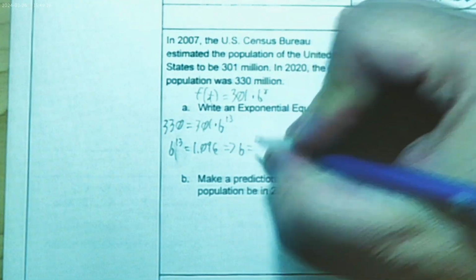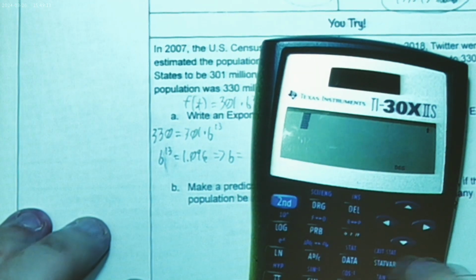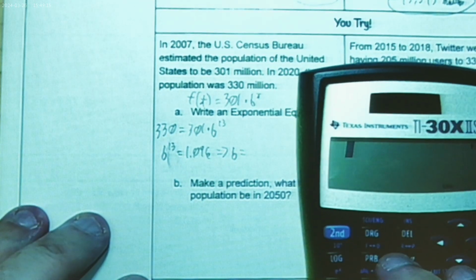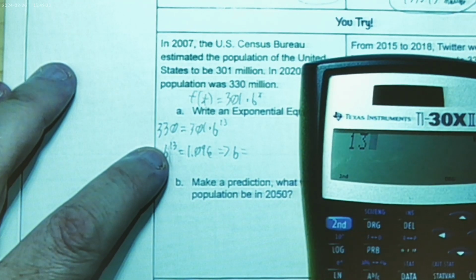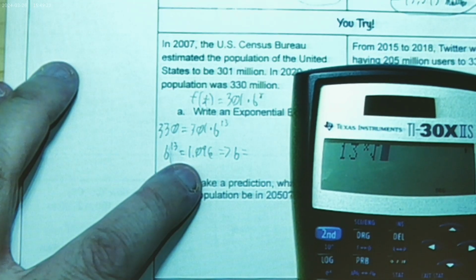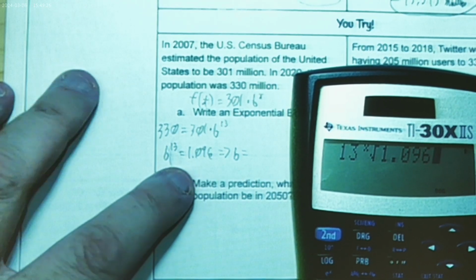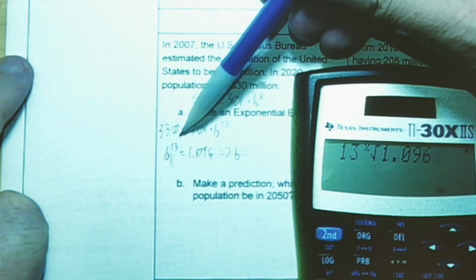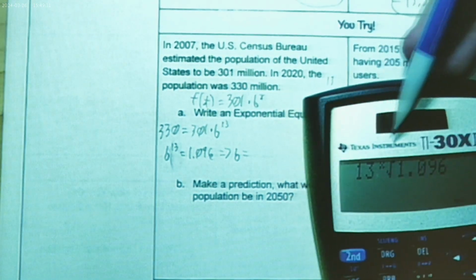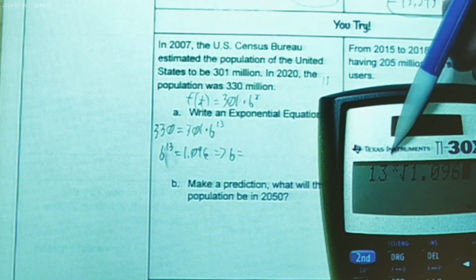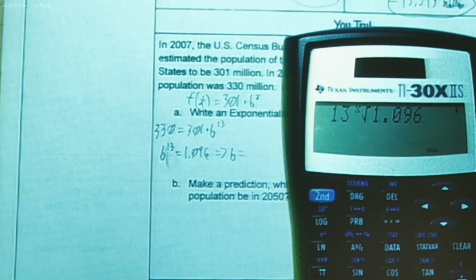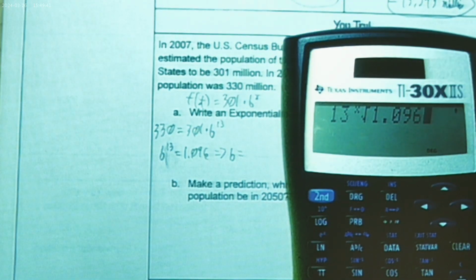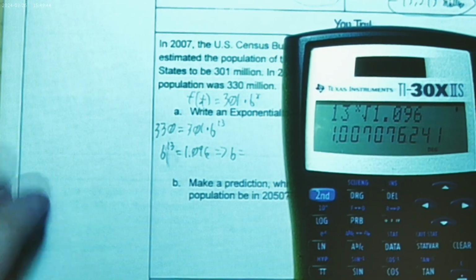All righty. So what does that mean? That means that b is going to be equal to, feeding in 13, second up arrow, 1.096. So we're starting out with b to the 13, then I hit the little second up arrow, which gives me the x root thing here, and then I type in 1.096, and b is 1.007.